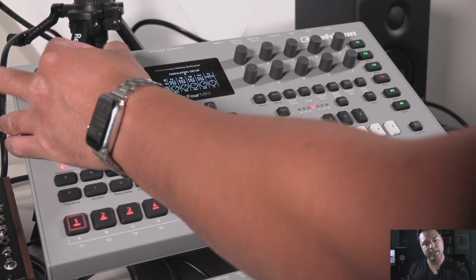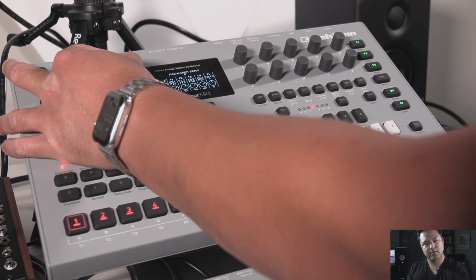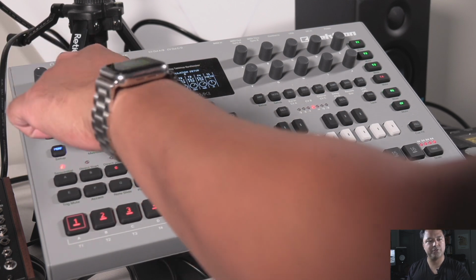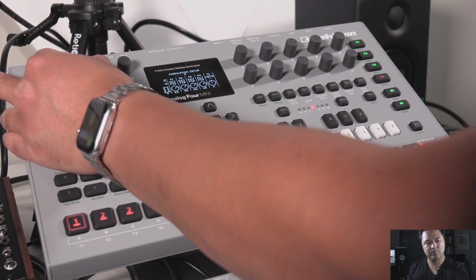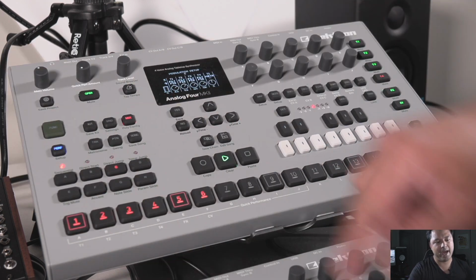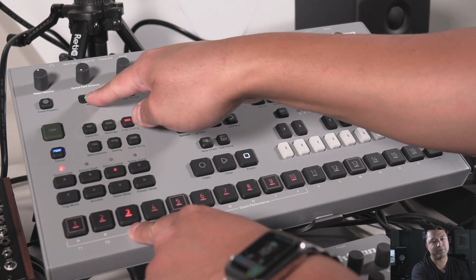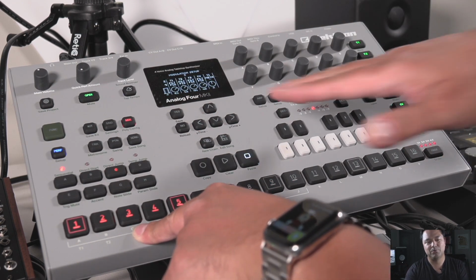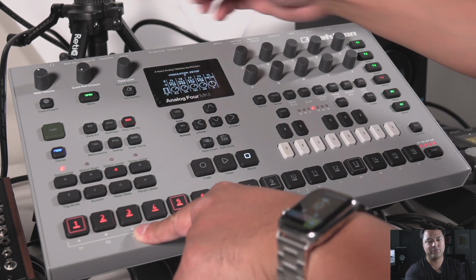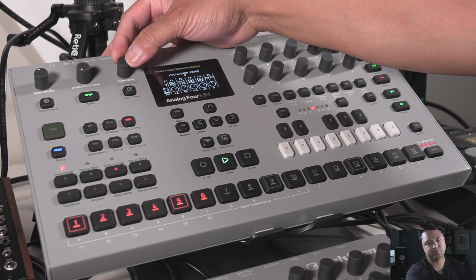You can do it with quick performance, of course. But to do that, you have to hold quick performance and select the macro. We're on the 3rd macro right now. But for right now, we just want to test it out. Just use the track level to test it out. That's the easiest way.